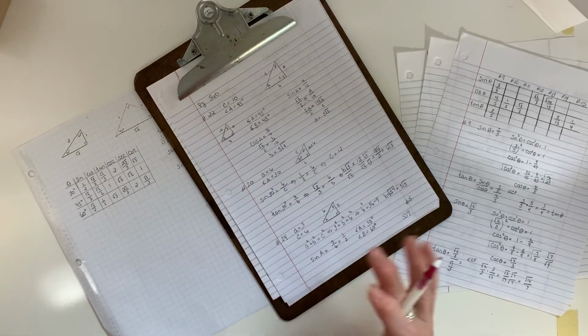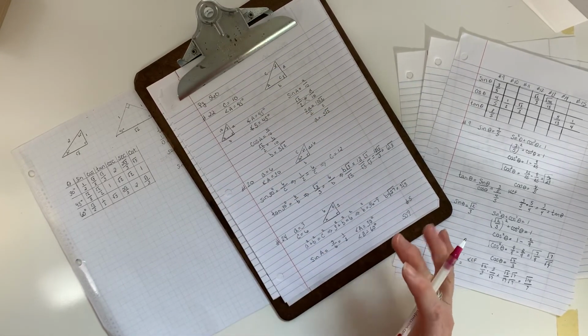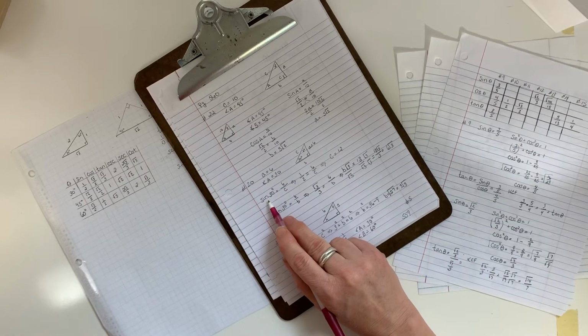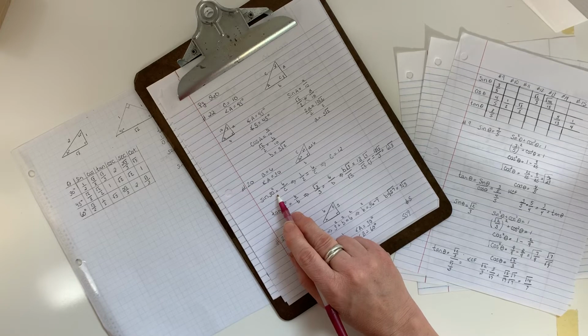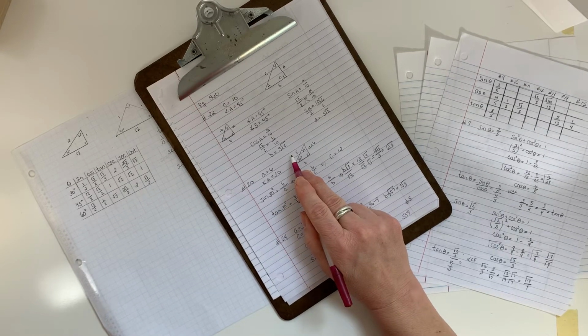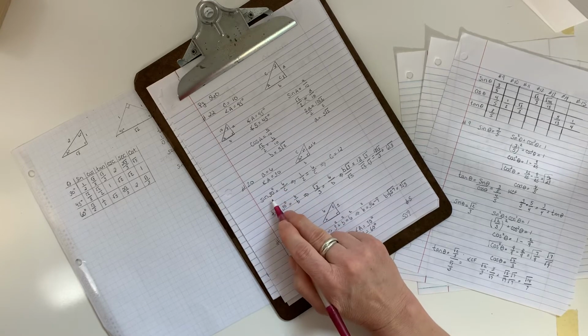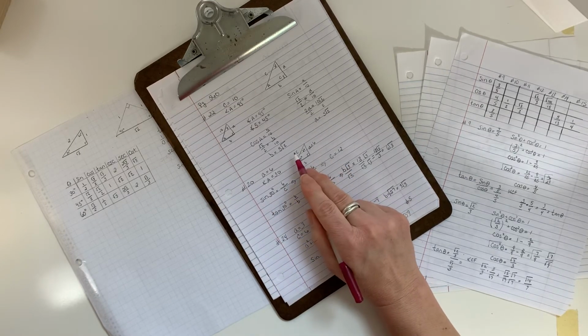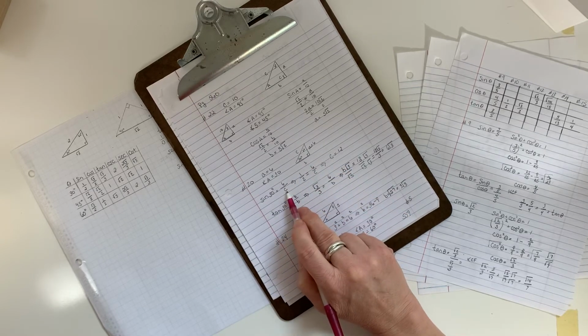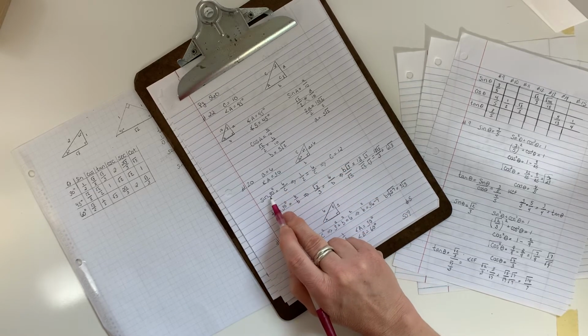Okay, so how do we use this table? Now, let's take a look. We know that the sine of 30 is equal to the opposite over the hypotenuse. Okay, so the sine of 30 is equal to 6 over C. All right, but now what is the sine of 30 degrees?